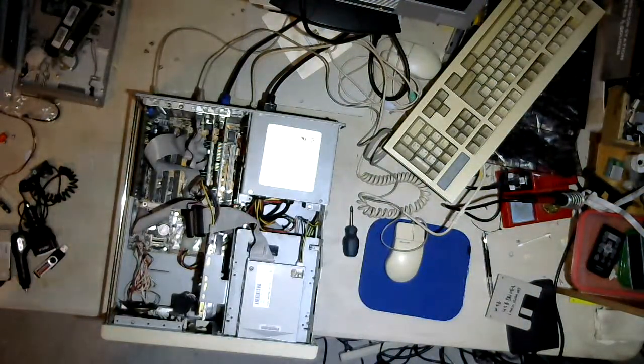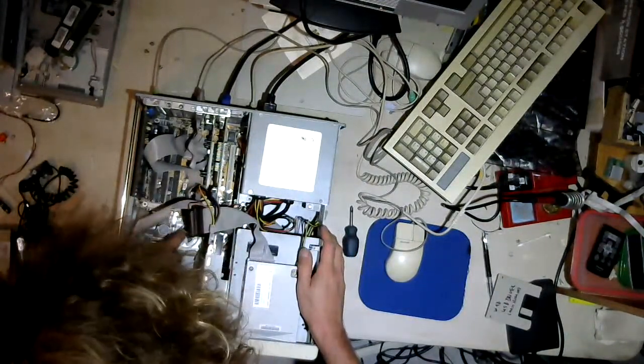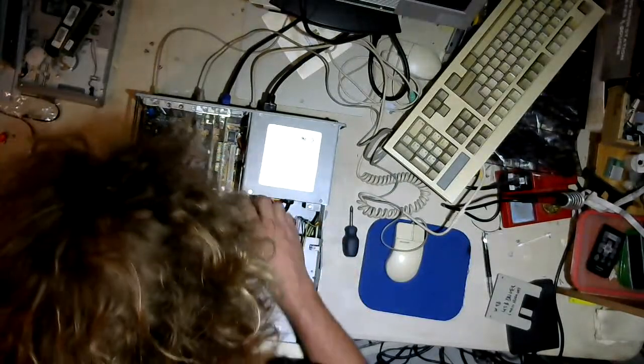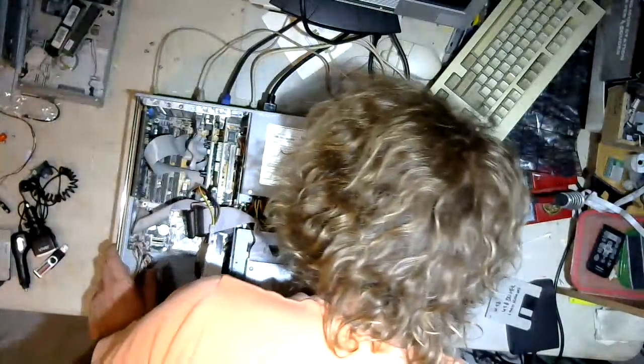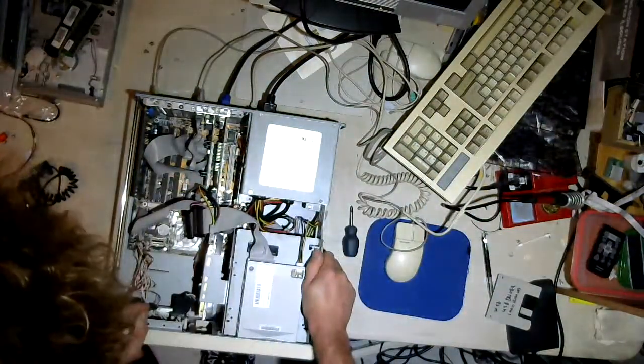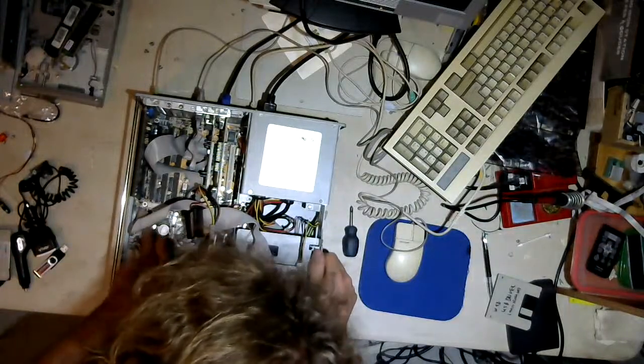So the fan noise was because the wire was touching the fan. Okay, well, that sucks. I'm gonna move that over there. And what else we're gonna do? Okay, so it's primary, secondary. Oh, but do I have another IDE? Oh, it's just the one IDE slot. No, there's another one. Okay, cool.